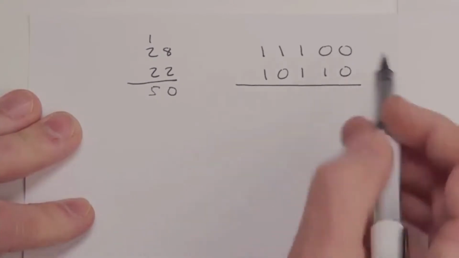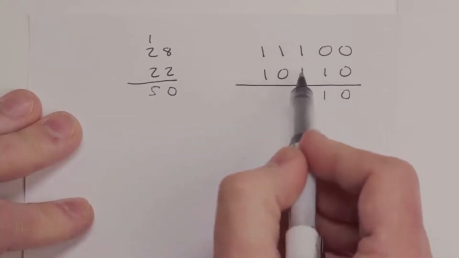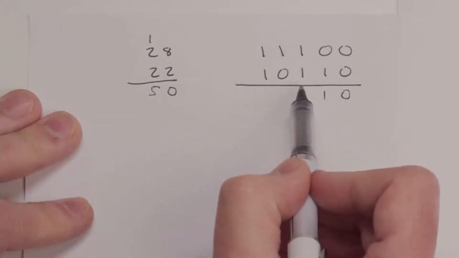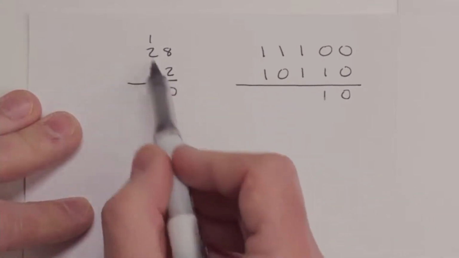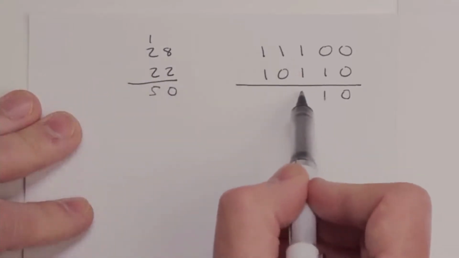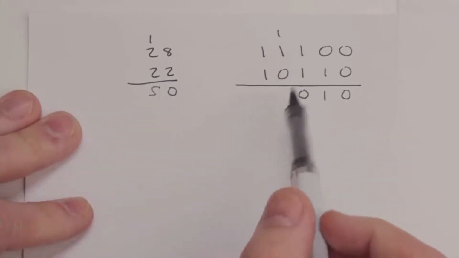So 0 plus 0 is 0. 0 plus 1 is 1. 1 plus 1 in binary is 2, but we don't have a 2 in binary, so we write it as 1, 0. So the same thing we did here with the 10. Here we do the same thing. So we put a 0 down here and carry a 1. And that's how we write a 2.